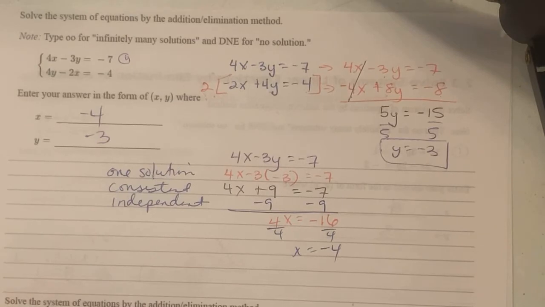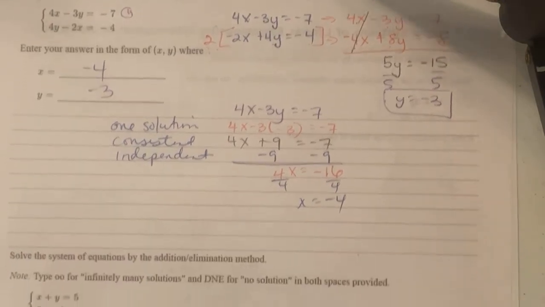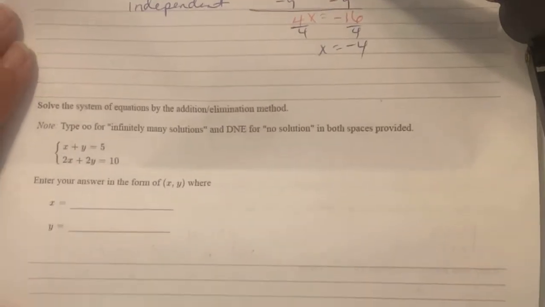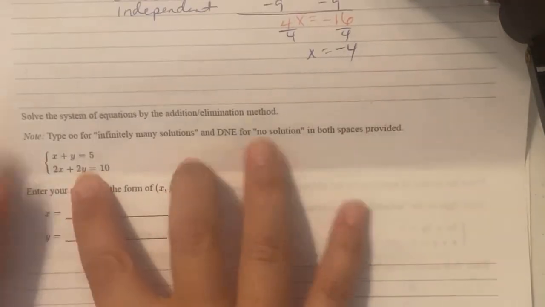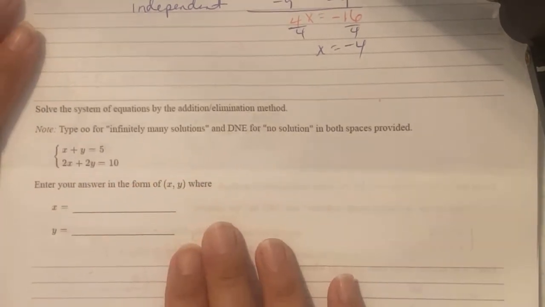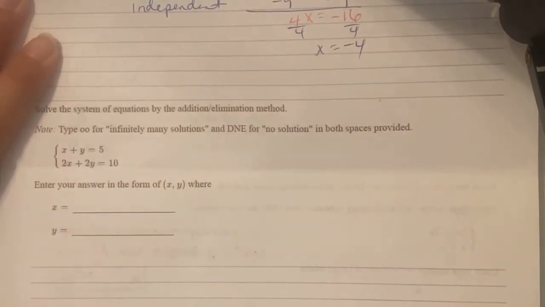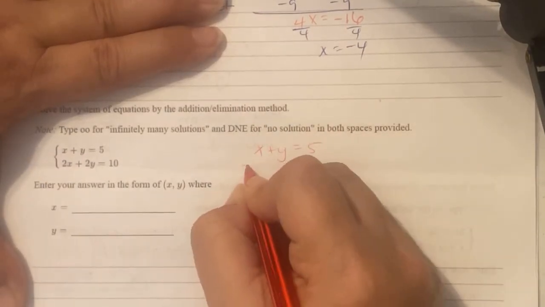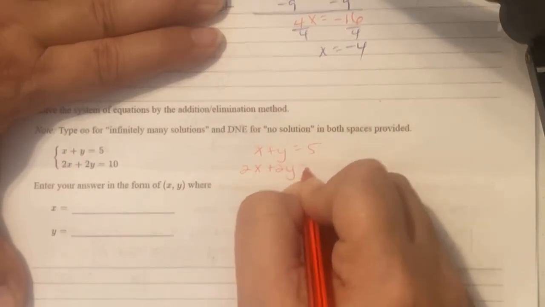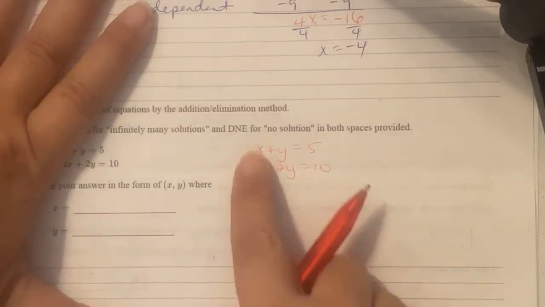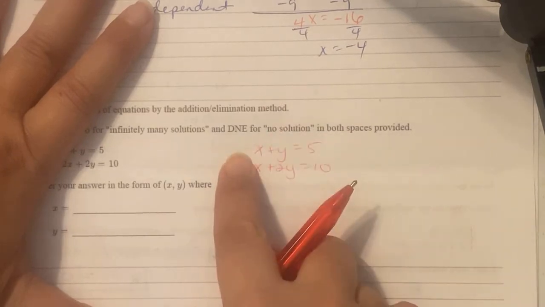Going on to the next example. So if I drag my paper up, we notice that it says x plus y equal to 5, 2x plus 2y equal to 10. So first thing, I write my two equations. Here you get an option to decide which variable you want to get rid of. It does not matter. I'm going to go with the x's.